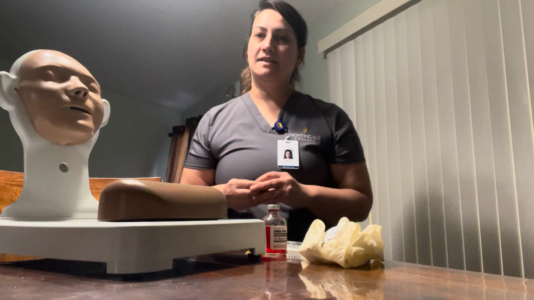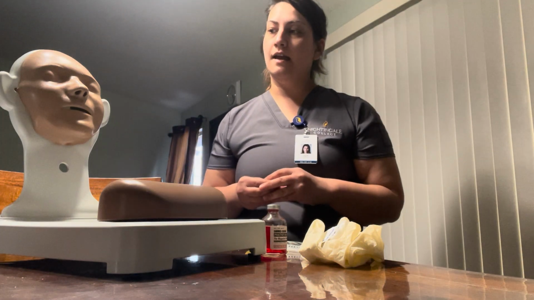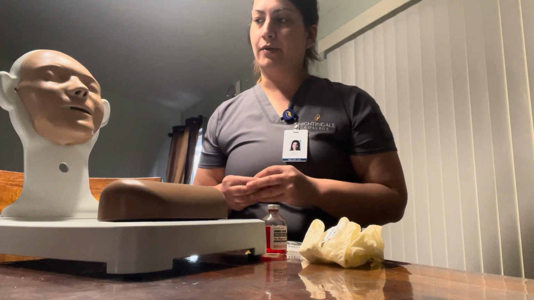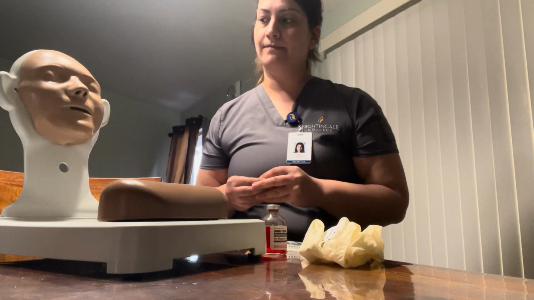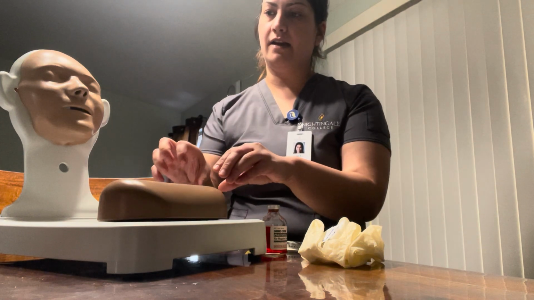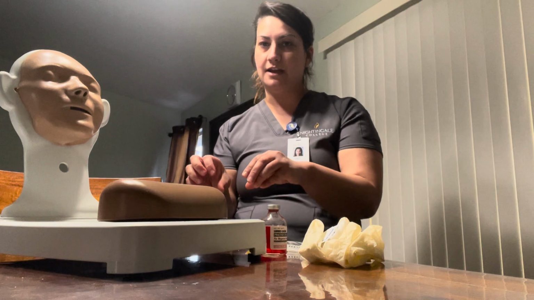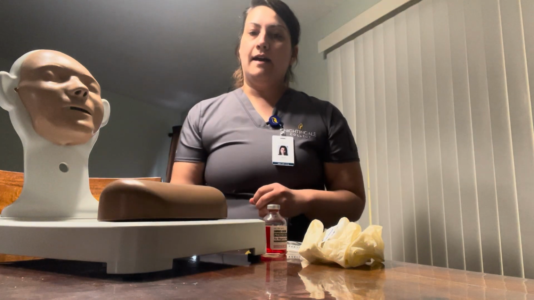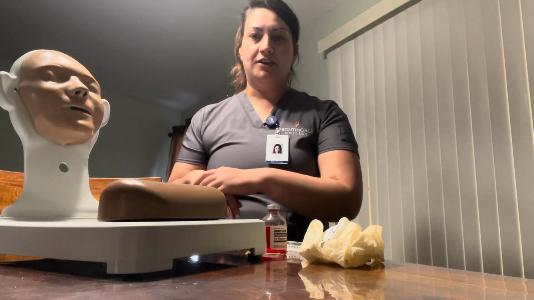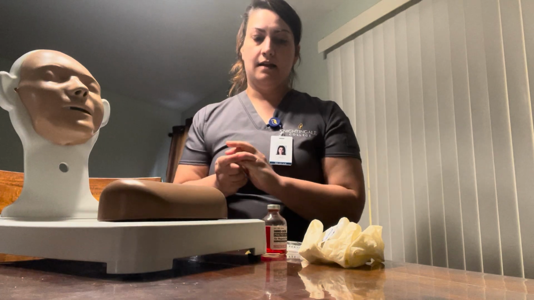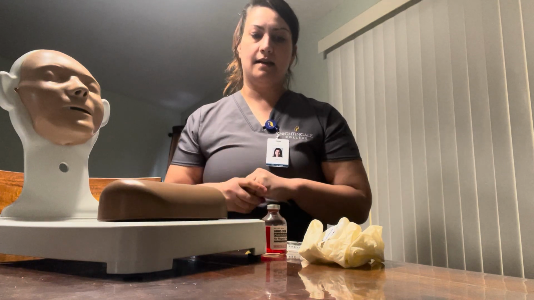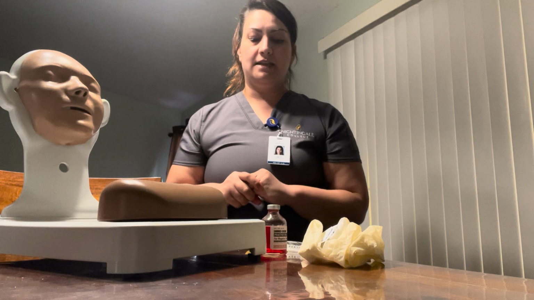Hi, Ms. Smith. My name is Olga. Today I will be your nurse. Can you please verify your date of birth, your first name, and your last name? All right, perfect. And I'm going to check my wristband for 2 patient identifiers. All right, Ms. Smith, I'm going to wash my hands and I will start with the procedure.